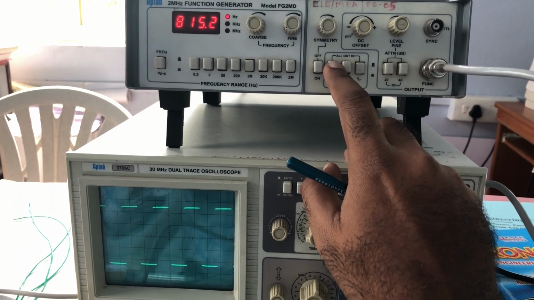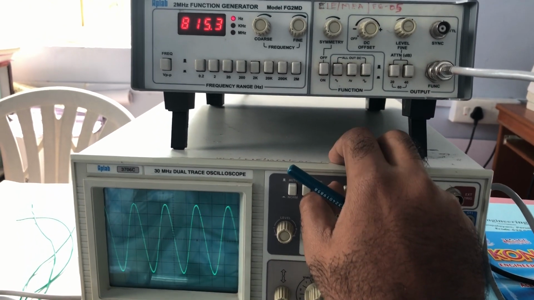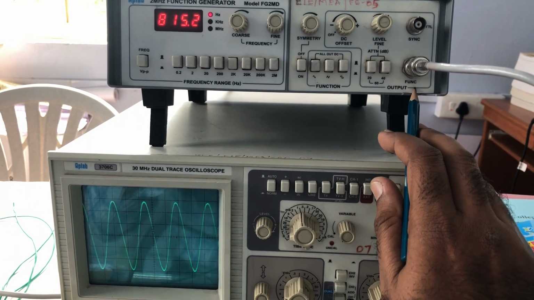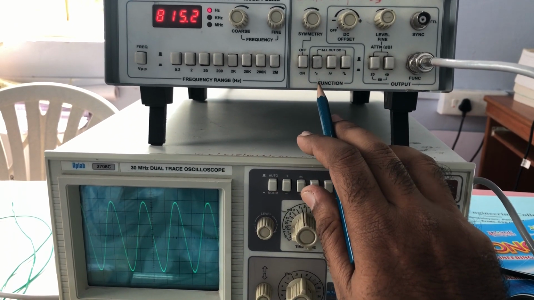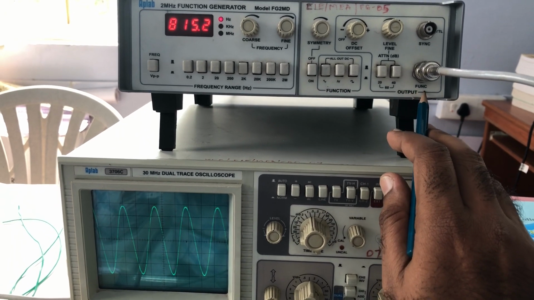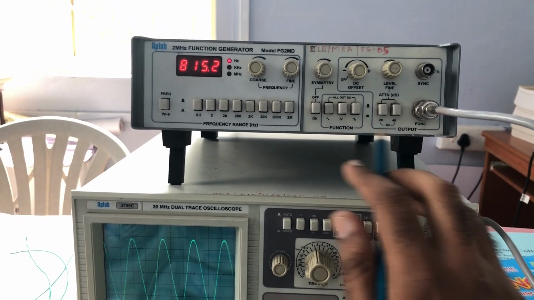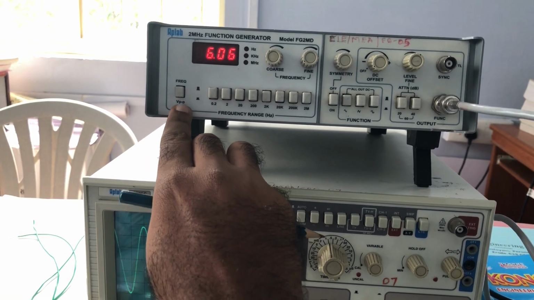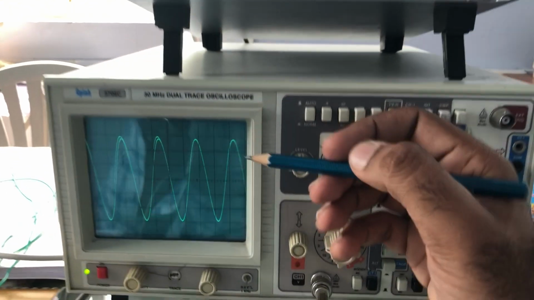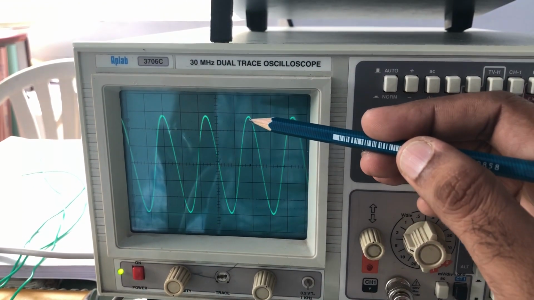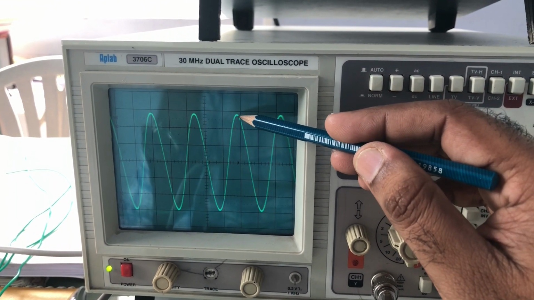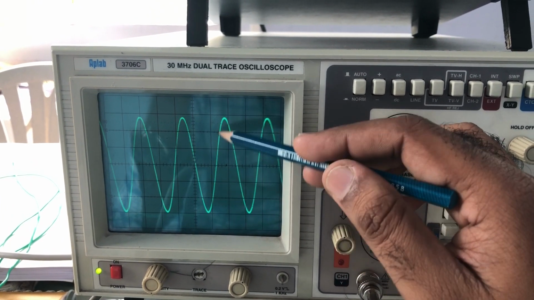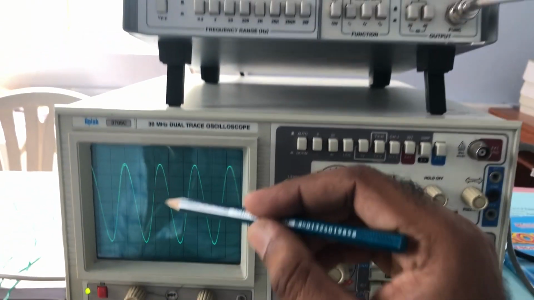Normally we do clippers and clampers with a sinusoidal waveform, and we take the output from this function output terminal. Now there is another part. If you press this button, it is peak to peak. On the CRO display, this is the positive peak and this is the negative peak. This is the peak to peak amplitude.